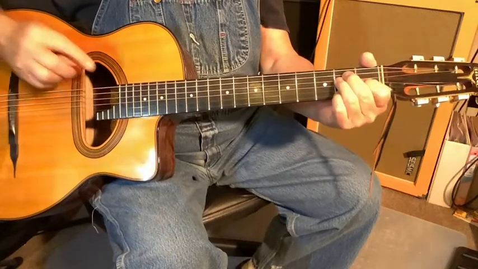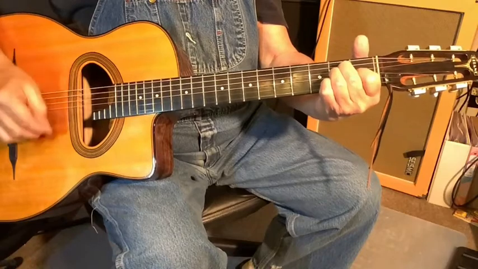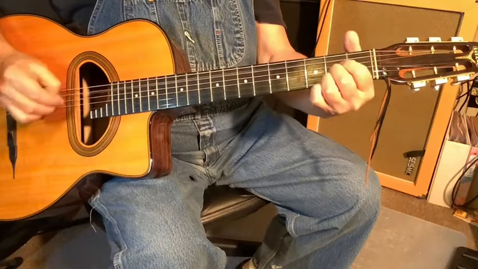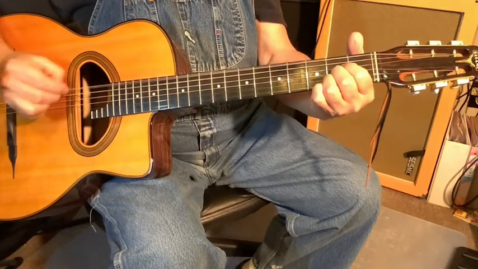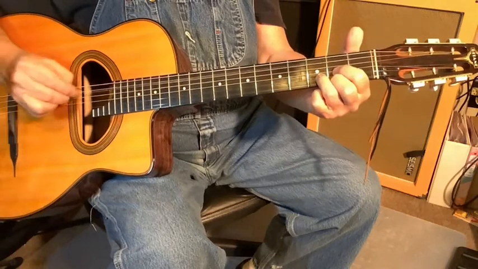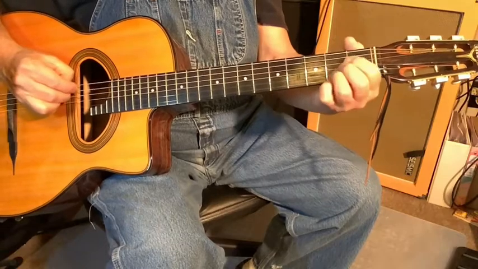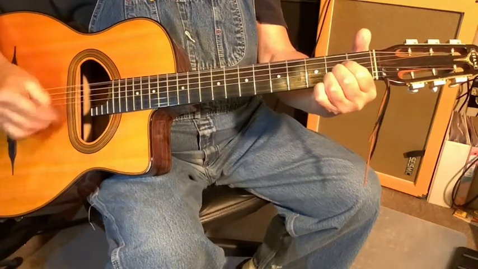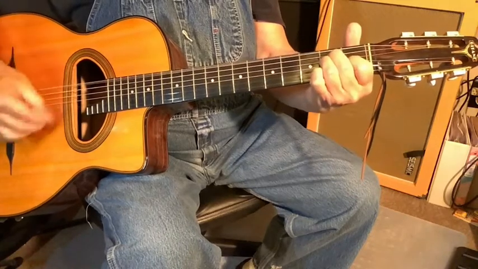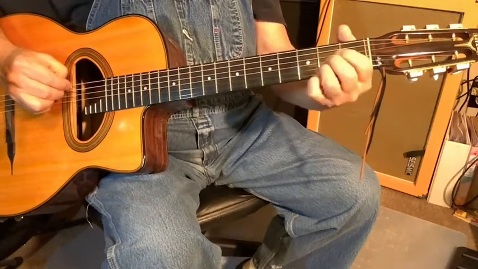You always start with the note that is on the chord. So E, A, E, E, 2, 4, A. A, 2, 4, D. D, 4, 2, A. A, 4, 2, E. E, 2, 4, A.